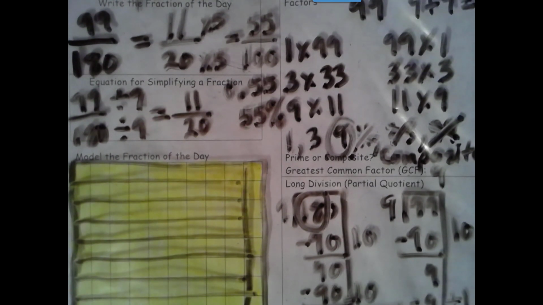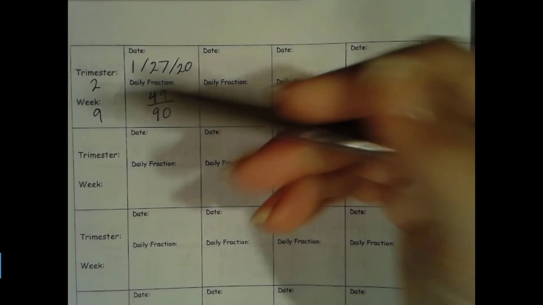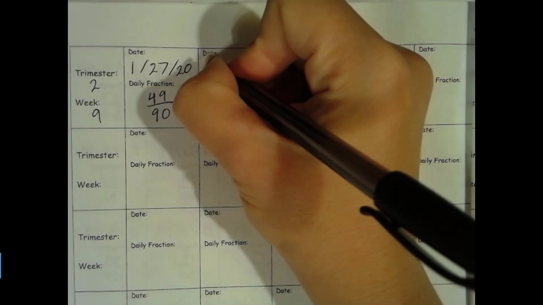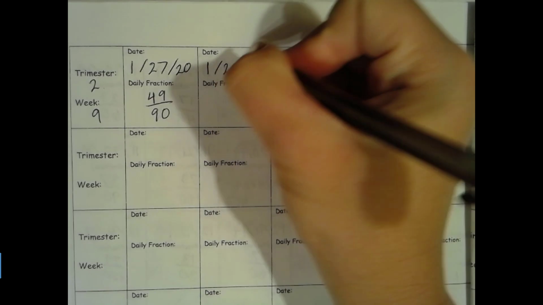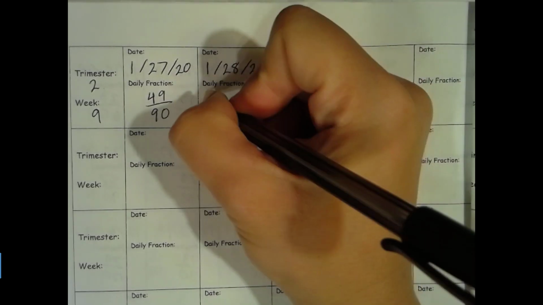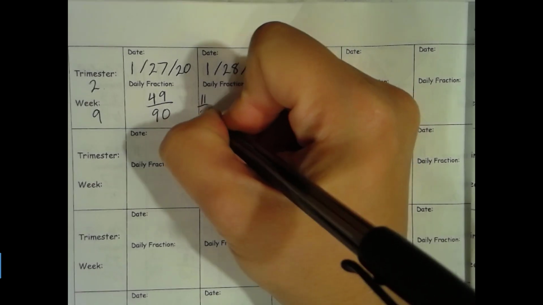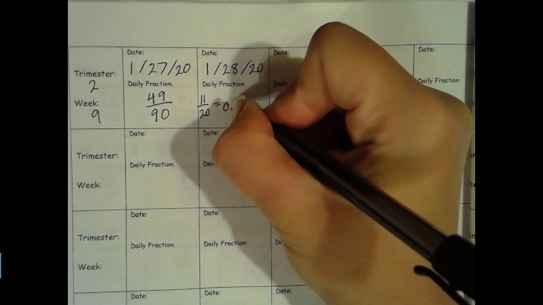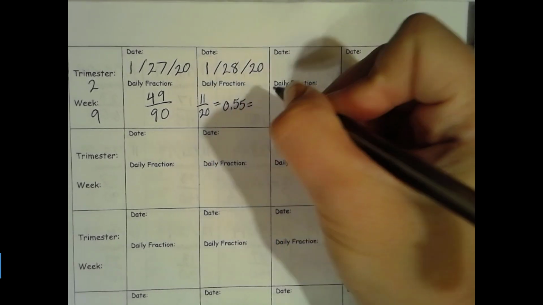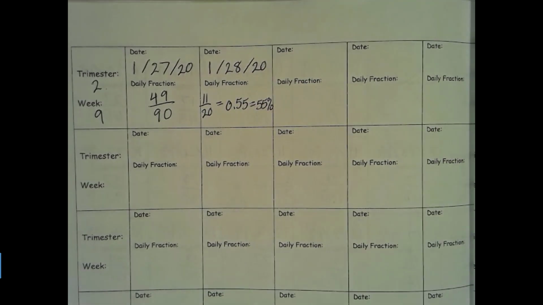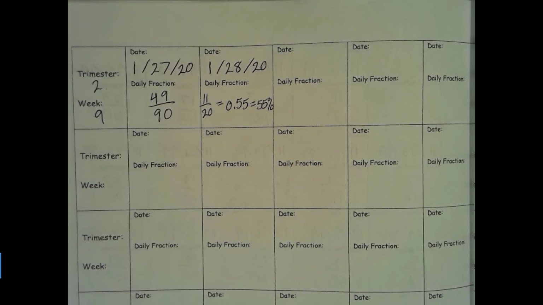All right, let's go ahead and fill in our data collection page. All right, we are in trimester 2, week 9. Today is 1/28/2020. And our fraction for today is 11/20. Gotta write that kind of small because we also want to get down that it's equivalent to 55 hundredths, which is equivalent to 55%. So today we are completing 55% of the school year. That means we have 45% of the school year left.